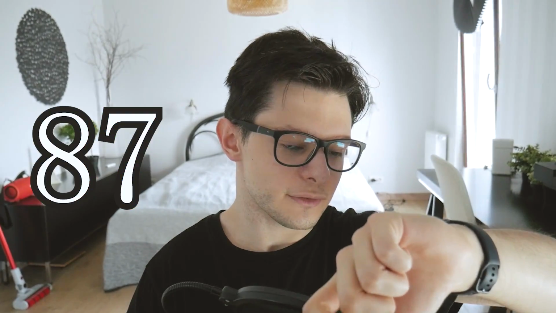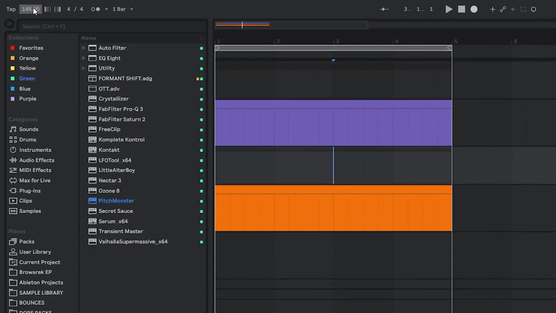I recently had an idea in my head to just make a song in the tempo of my heartbeat, because why not? So I'm just gonna check what my heart rate tempo is in two ways. I have a watch that tells me these things. So it says 87 right now, or I can just hold my heart and tap the tempo.